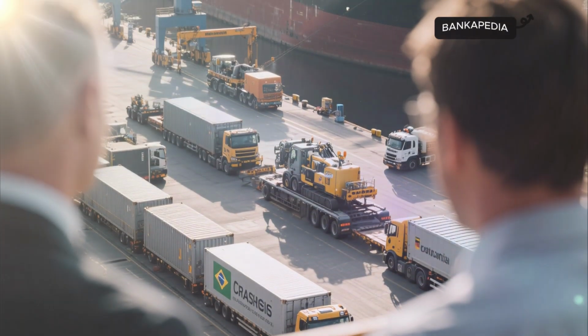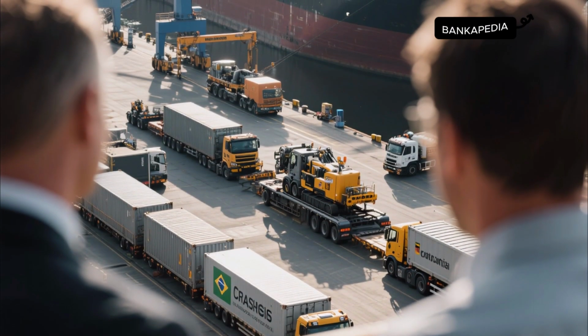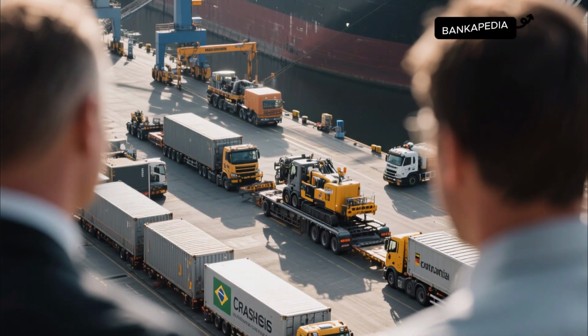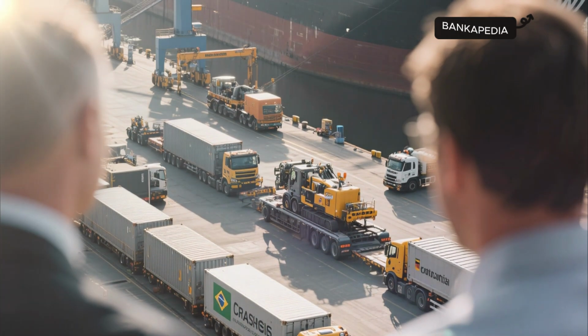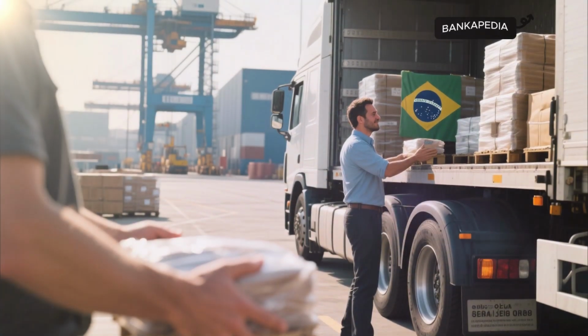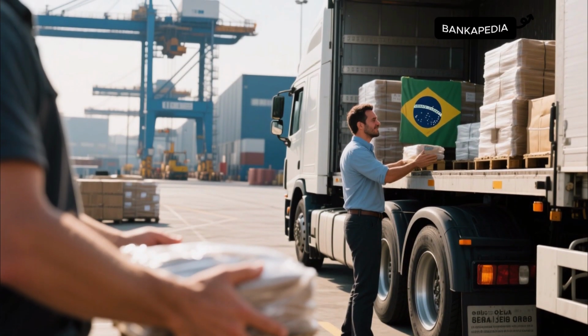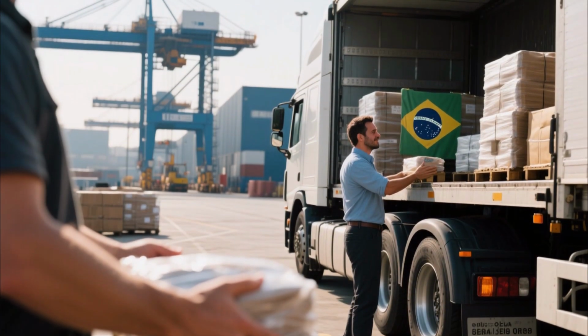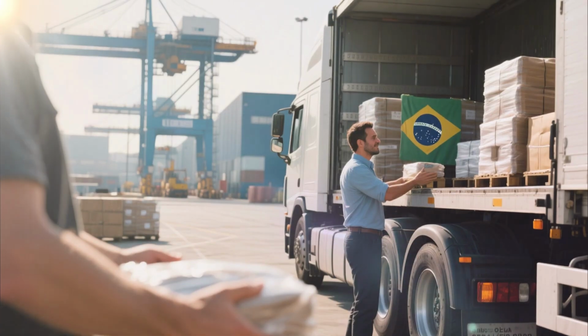So, if a German company sells machinery under Incoterms FCA to a buyer in Brazil, they might deliver it to a specific shipping terminal in Hamburg. Once the truck arrives at the terminal and the goods are handed over, the German seller's job is done. The Brazilian buyer takes over from there.